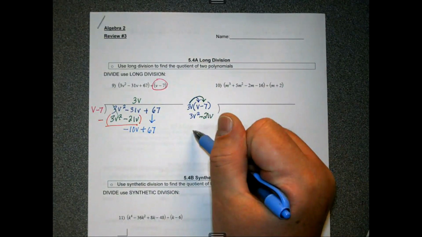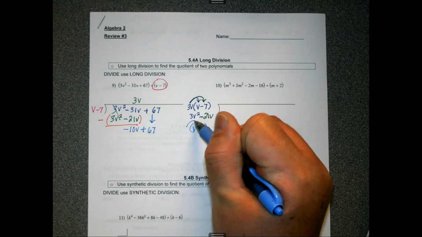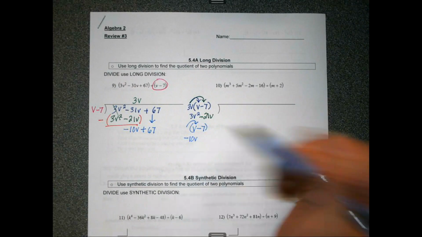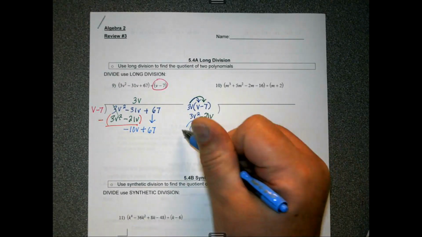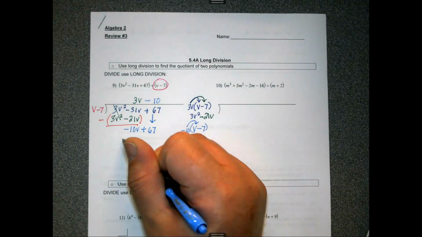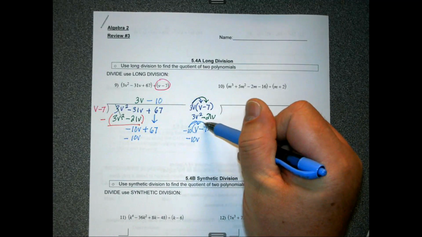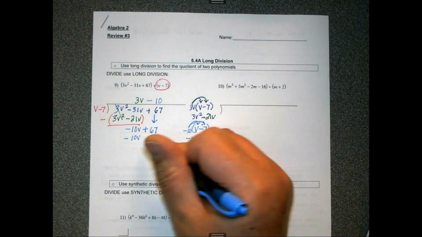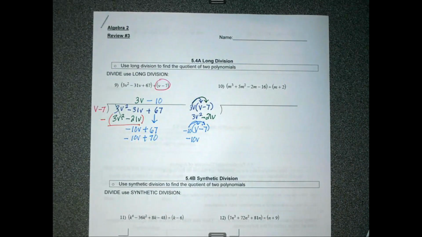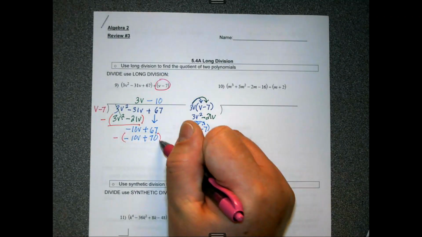So I'm going to take v minus 7, multiply it by something to get negative 10v. So I need a negative 10. Negative 10, negative 10v. Negative 10 times negative 7. Good. I'm going to subtract the entire quantity that I just created.